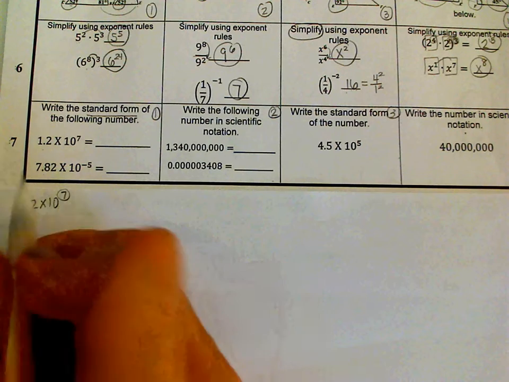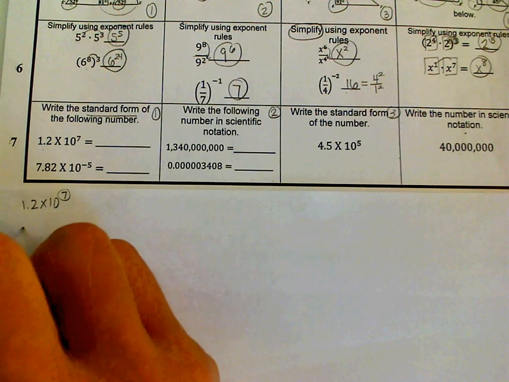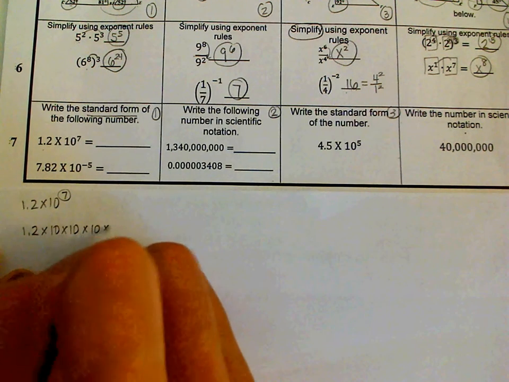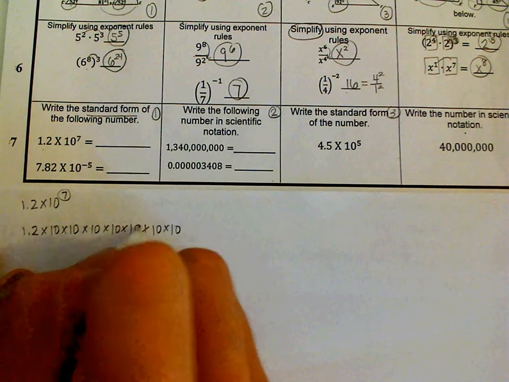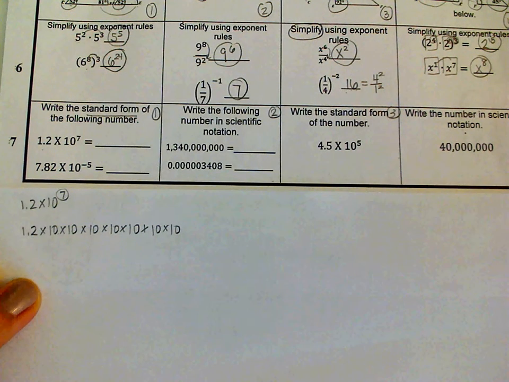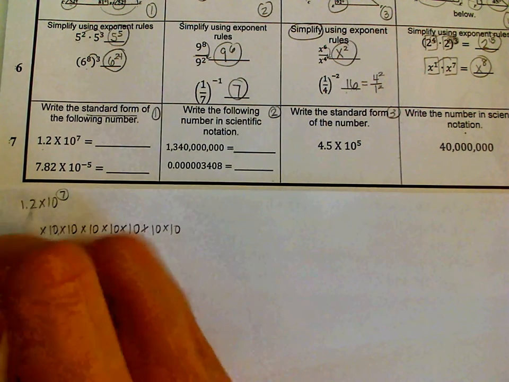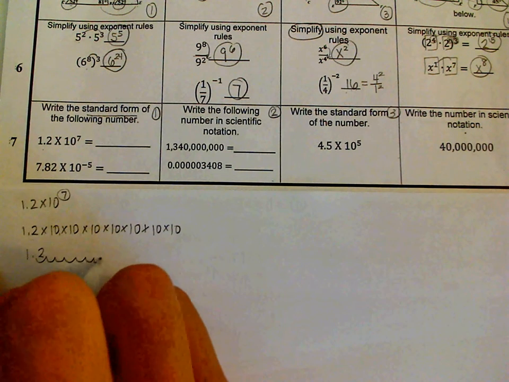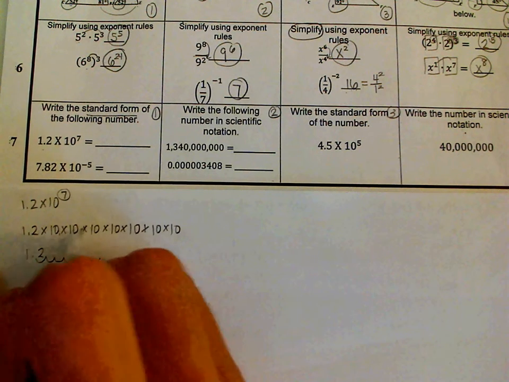This is a positive 7, so that means you multiply by 10 seven times. The calculator may or may not write it all the way out like that, but what we do know is that the nature of multiplying by 10 is that it moves the decimal over 1. So you go 1, 2, 3, 4, 5, 6, 7. Each times 10 will move it over 1.